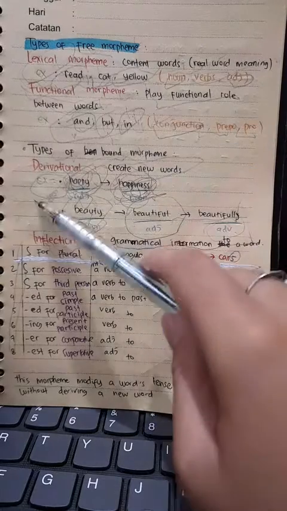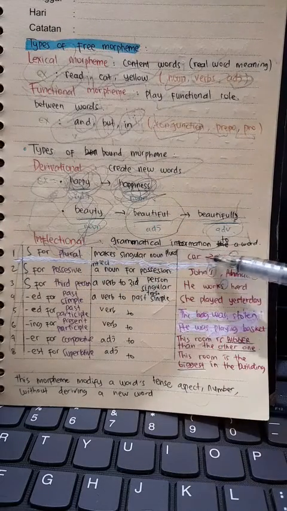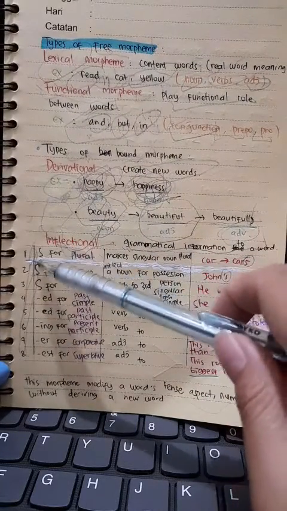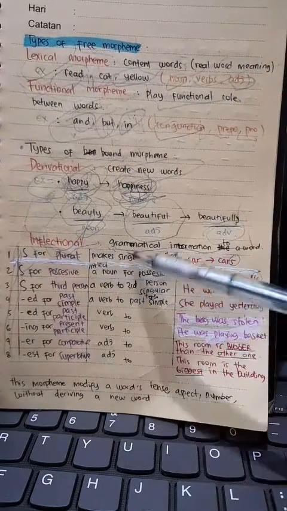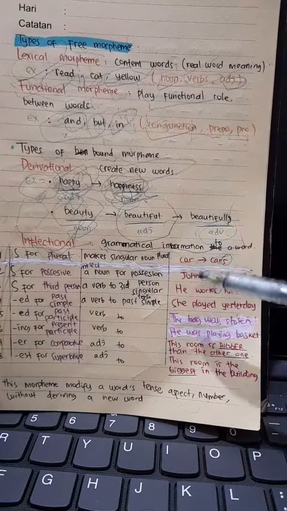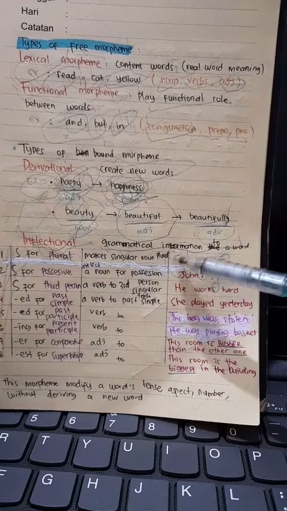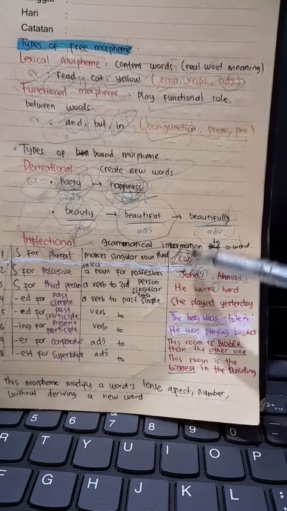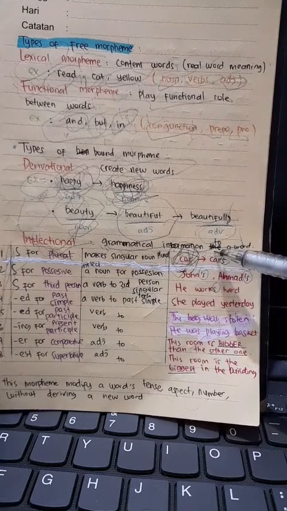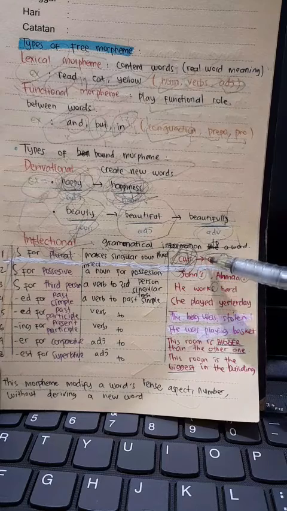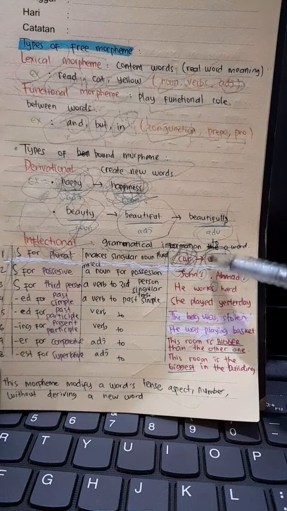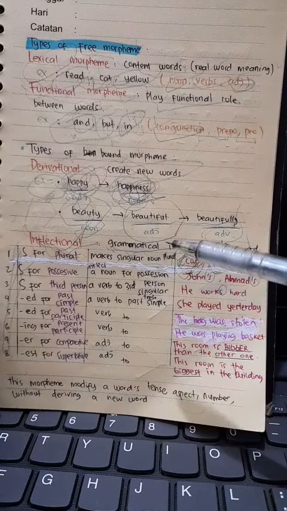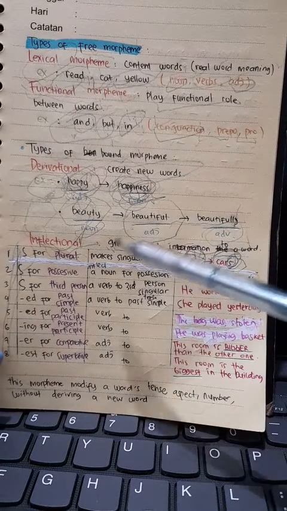So let's move to inflectional morpheme, which is the grammatical information to a new word. There are 8. The first one is s for plural. Make singular noun plural. Car is one thing, only one car. But if there are 2, it is 2 cars. So don't forget to add the s if the noun is plural.